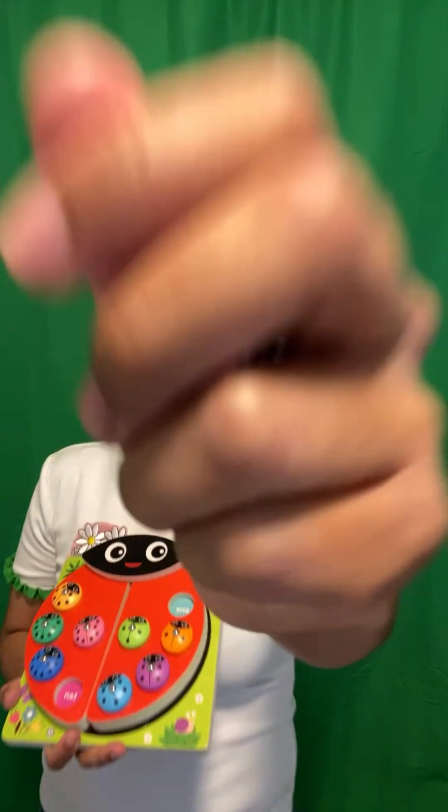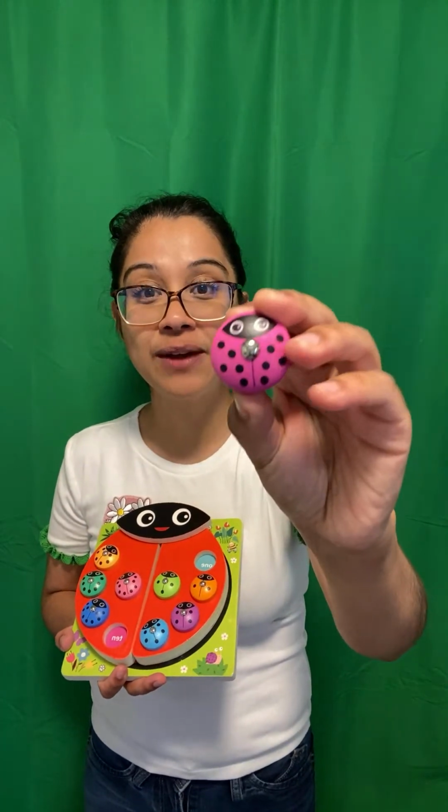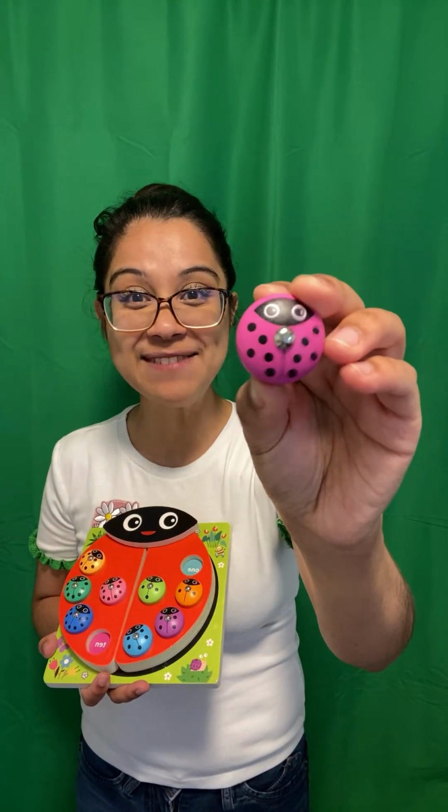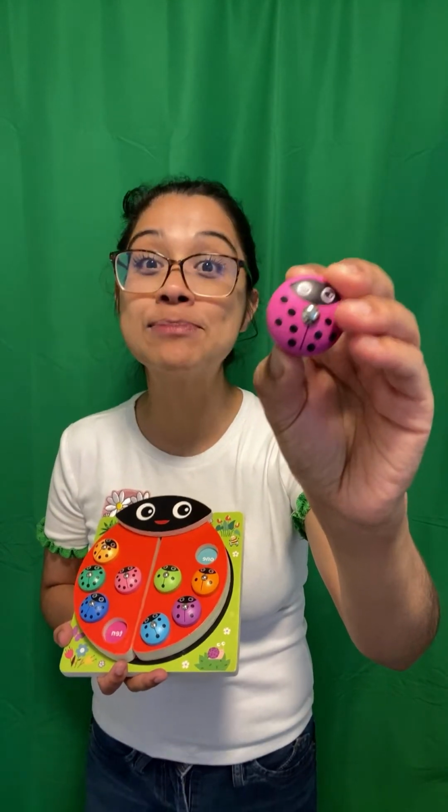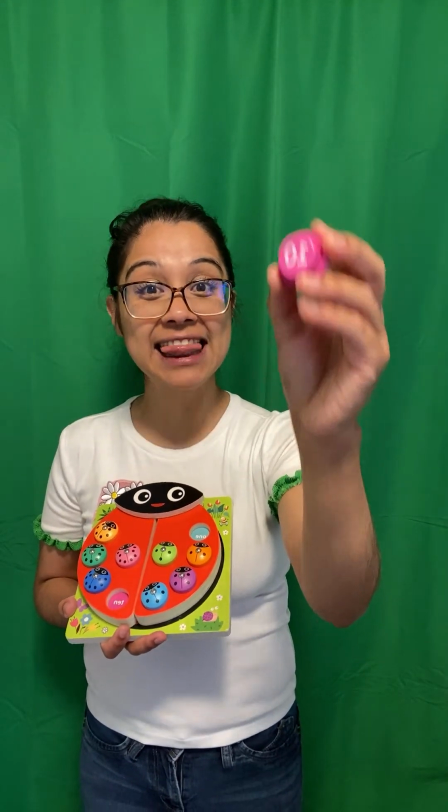And we're almost there. Look, we need the number 10. Are you ready? Let's count. 1, 2, 3, 4, 5, 6, 7, 8, 9, 10. We're almost there, friends, and here it comes. Nice work. Look, we have a dark pink ladybug with all 10 little spots on its back. And we turn it around, it has a numeral number 10. Let's put it back with its friends.